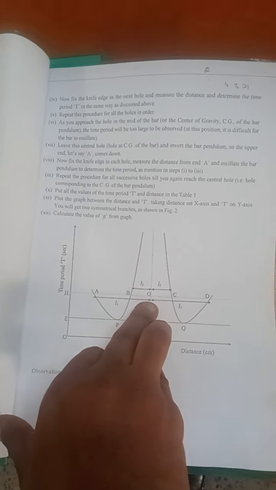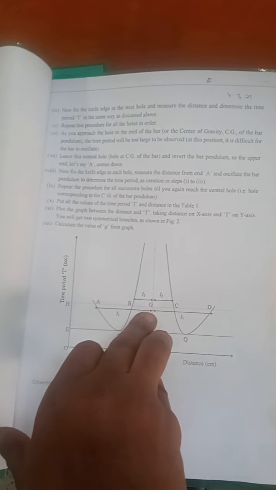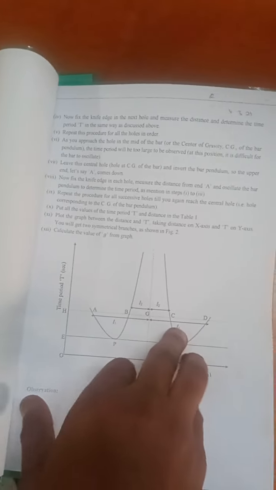We will measure AG, which is the length L1, BG, which is length L2. Similarly, on the other side, you have GC as the length L2 and GD is the length L1. So now your plot is complete. You had recorded these four readings, L1, L2 on one side, L1, L2 on the other side.